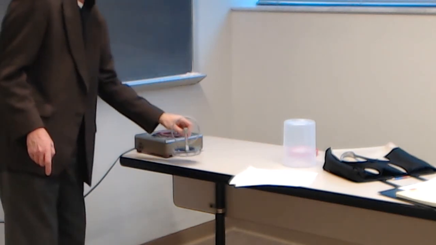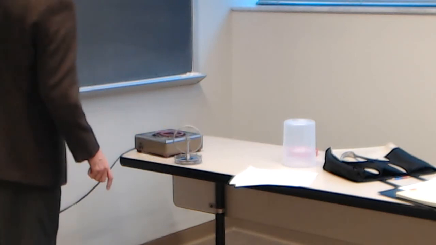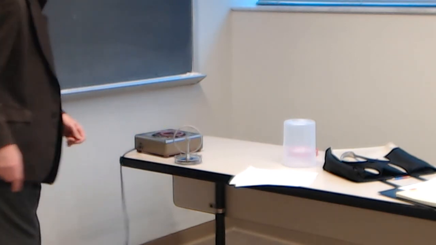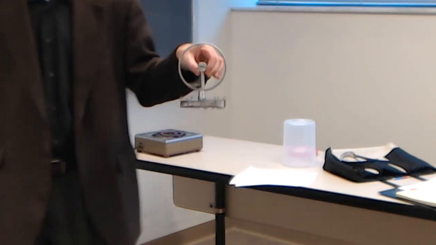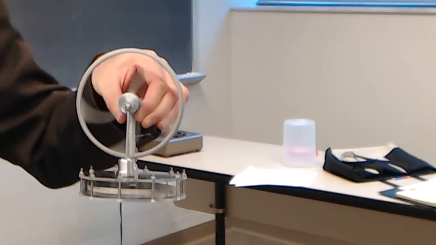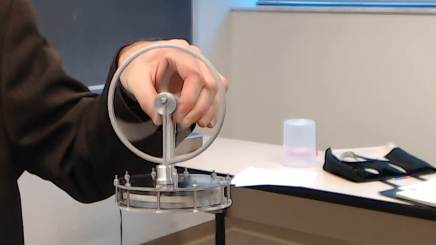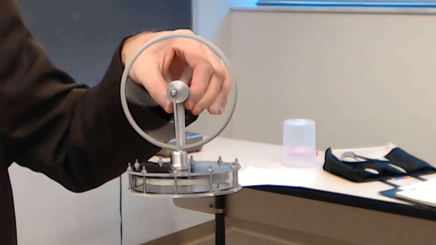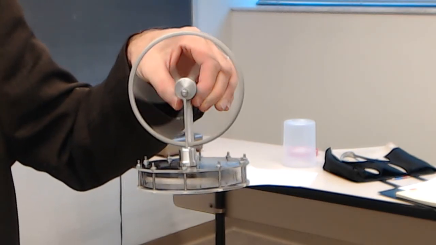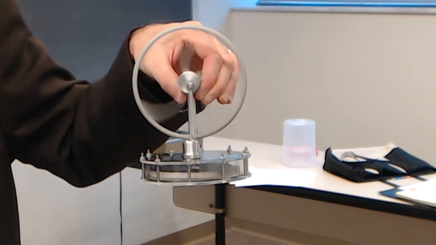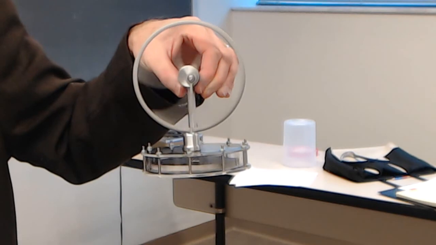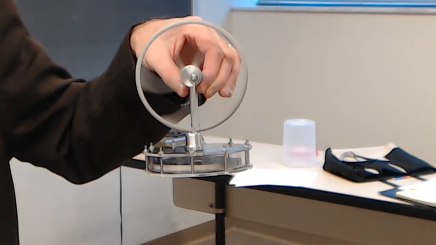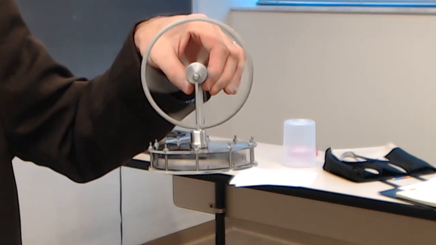Hopefully I haven't melted anything on the plastic there. I'll put it on the hot plate. Very low power, but it'll run. And there are high temperature Stirling engines which need an actual flame right underneath them, which will run at much higher power. But these are a lot of fun.